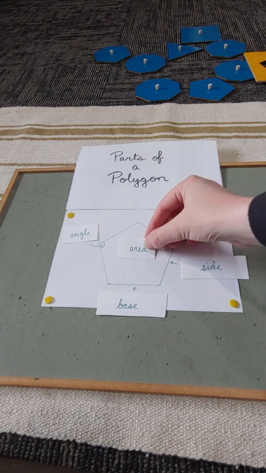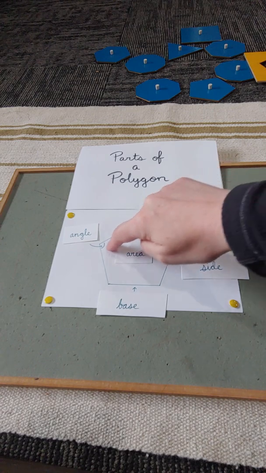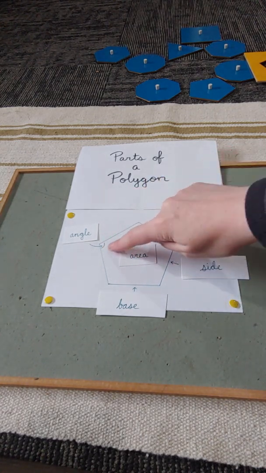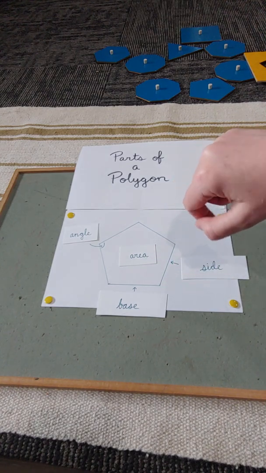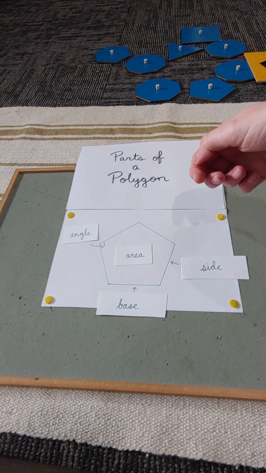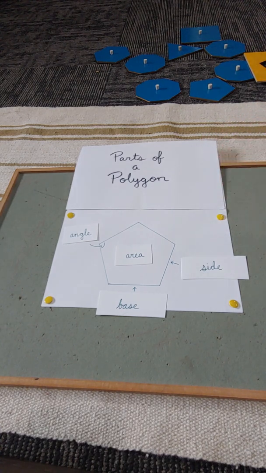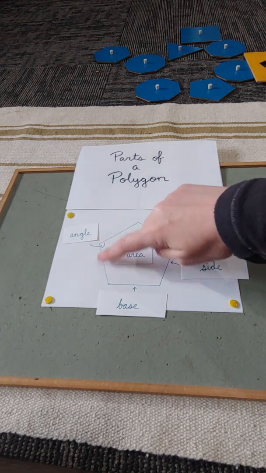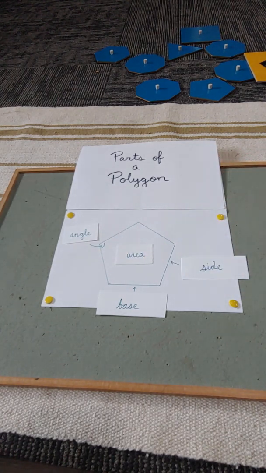The area of a polygon is all of the space trapped inside. If we were to turn the space in here into little grid lines, like with graph paper, and count them up, we could get a measurement for our area. We could also do it using rulers and some really cool math that we'll work on later. For now, just know that the area is the whole inside space, everything trapped by the lines, by the sides of the polygon.